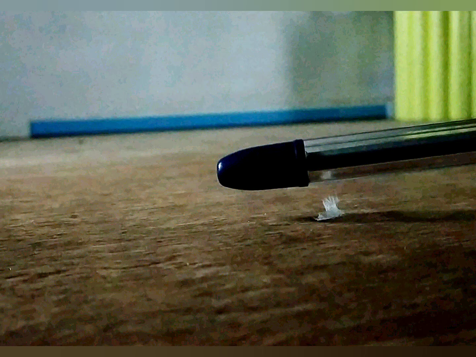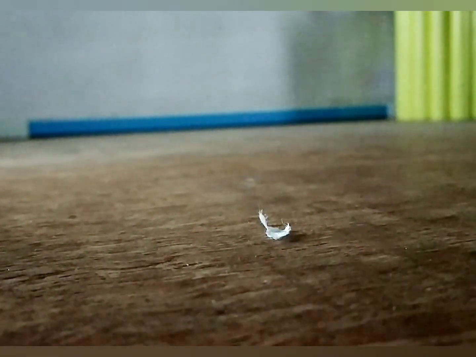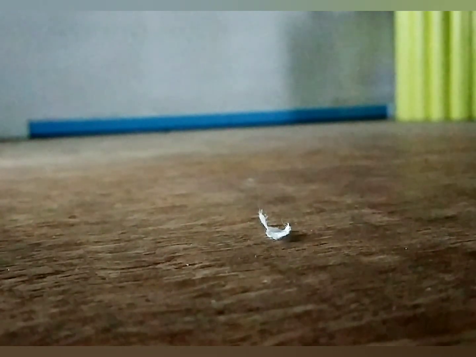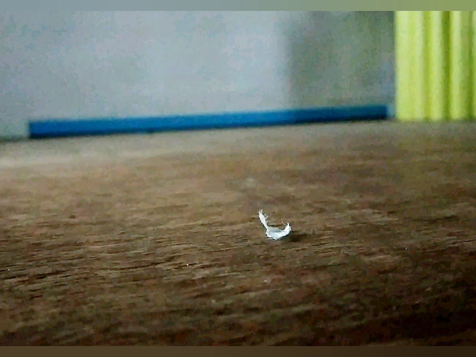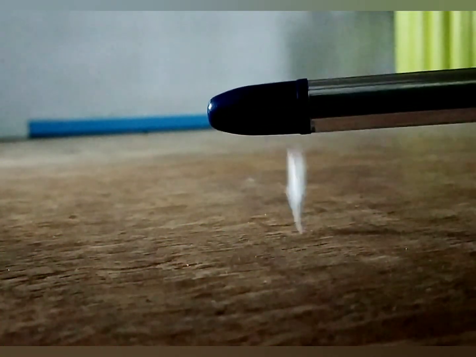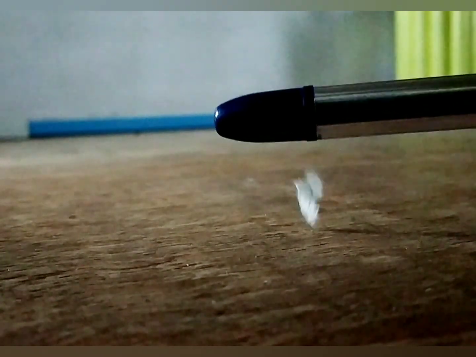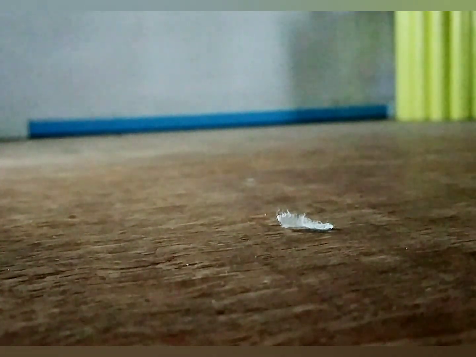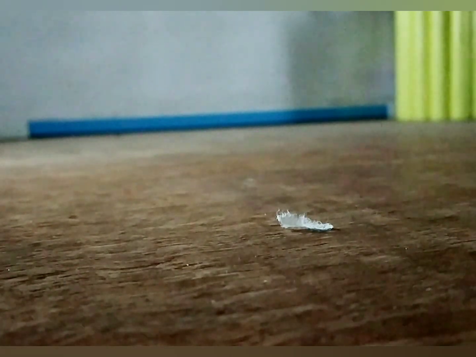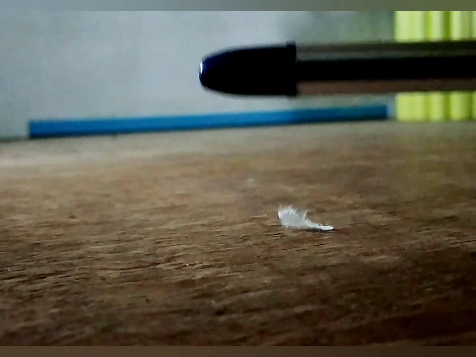So this plastic pen is neutral at first, and if I rub it on my hair, and after I rub it I bring it close to a piece of paper, the piece of paper will tend to stick to this plastic pen. As you can see, this piece of paper is attracted towards this plastic pen. Okay, and it's like dancing around this plastic pen.